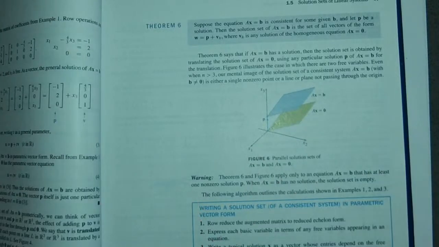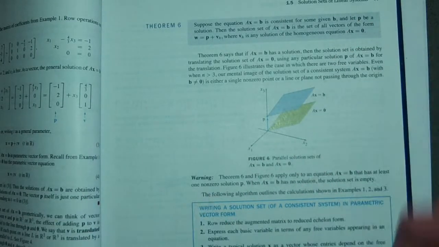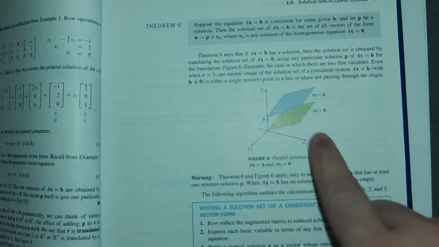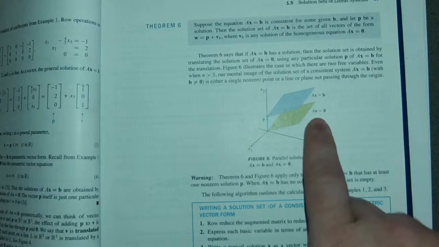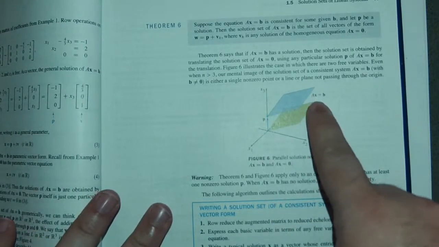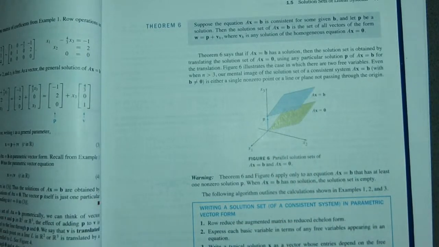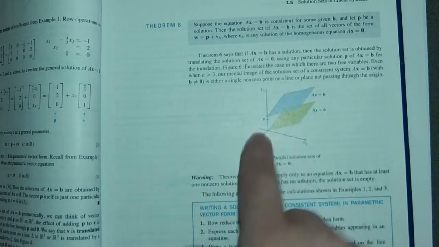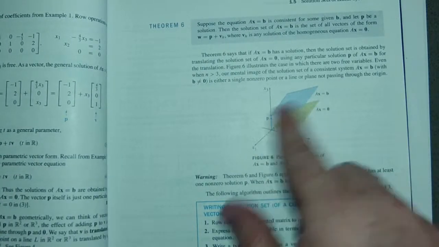You want to see an example of what this would look like in space. Of course, if the dimensions are off, this is what's going on in some higher dimensional space. The green plane is the solution set to Ax equals 0. The blue plane is the solution set to Ax equals b, and the difference is that they are offset by this p. They are parallel solution sets offset by this vector p, this particular solution. So geometrically that's what's going on. That's why it's nice to think about this.